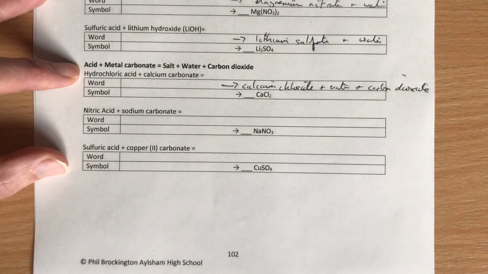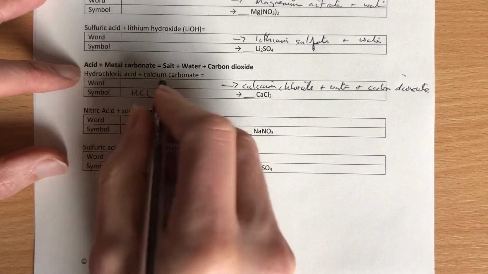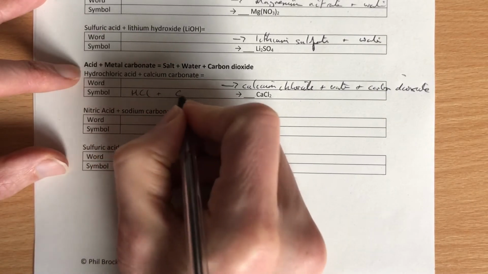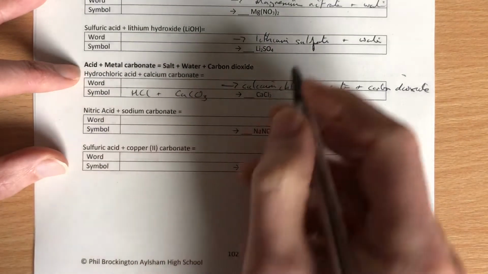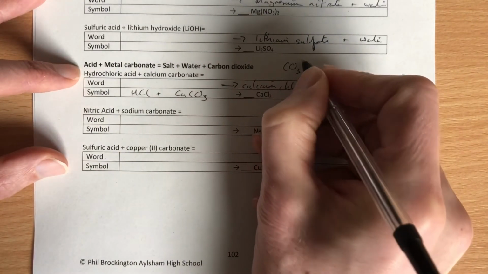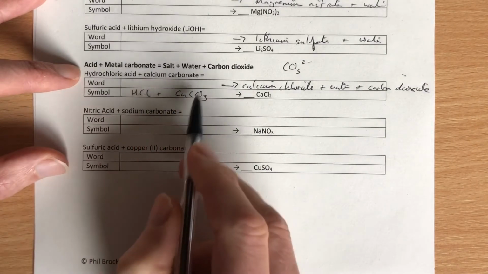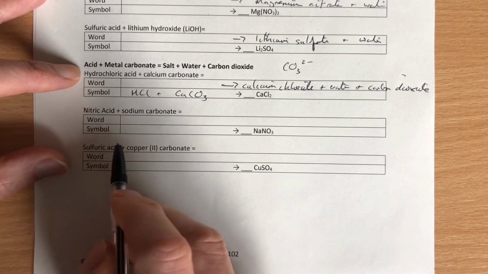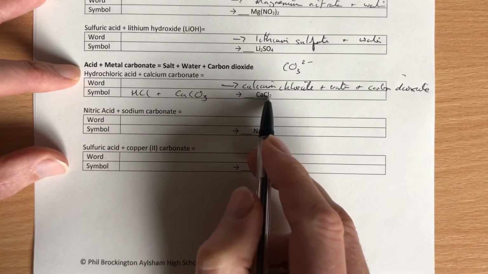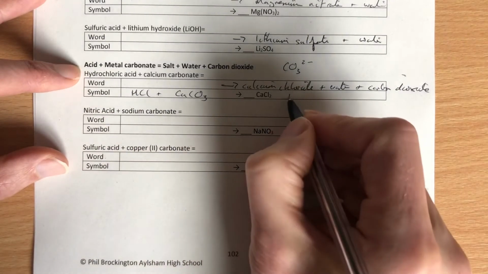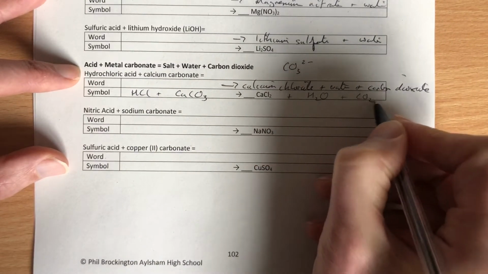Plus carbon dioxide. So this time, hydrochloric acid, HCl, calcium carbonate, CaCO3. The carbonate ion, by the way, is a CO3 2 minus ion. That's why calcium's in group 2, forms a 2 positive ion. That's why the formula is CaCO3. The formula of calcium chloride, CaCl2, plus water, H2O, plus carbon dioxide, CO2.